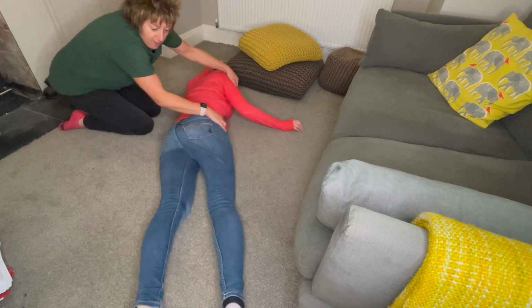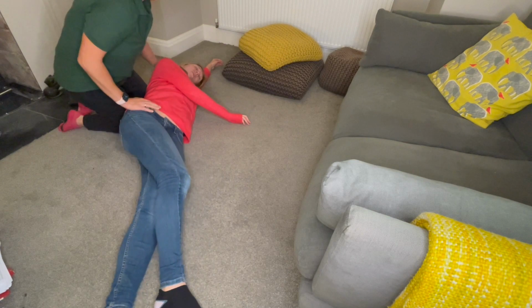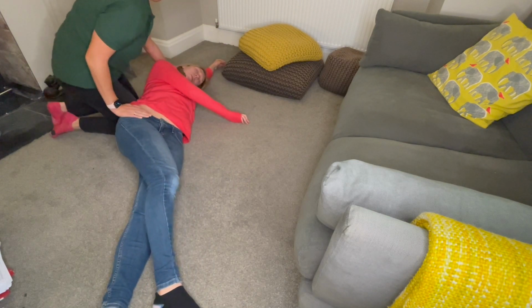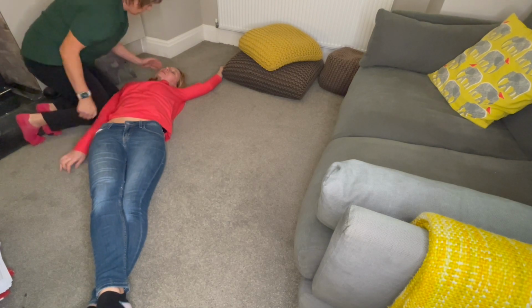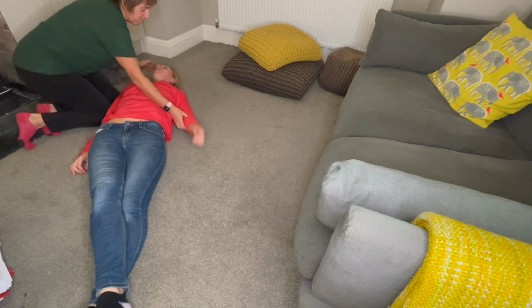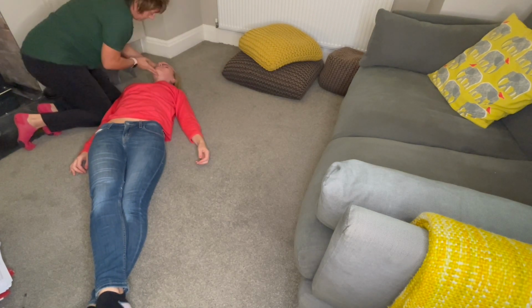We always need to make sure we treat breathing issues, then bleeding issues, and then broken bones. So breathing issues are always going to come first. There is one exception to that, and that will be catastrophic bleeds. But in this case, we're not talking about that. So if I don't know this person is breathing, what I must do is turn them over.